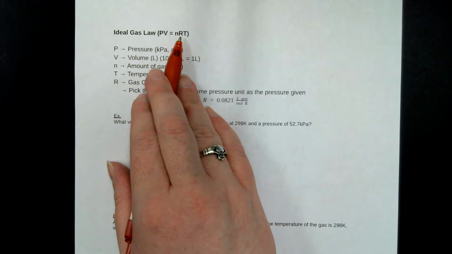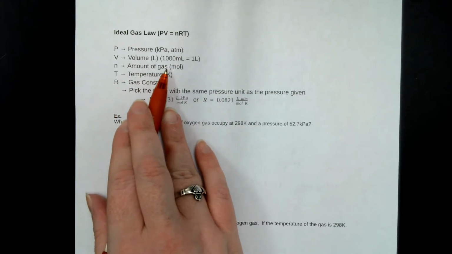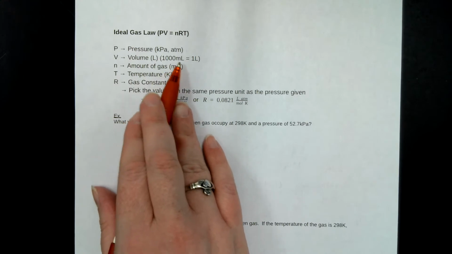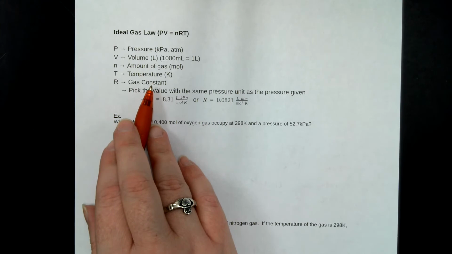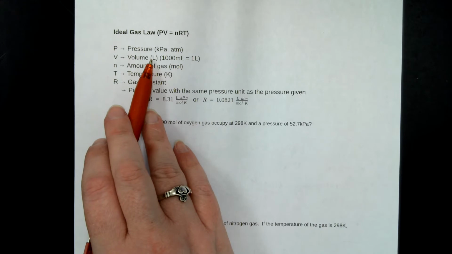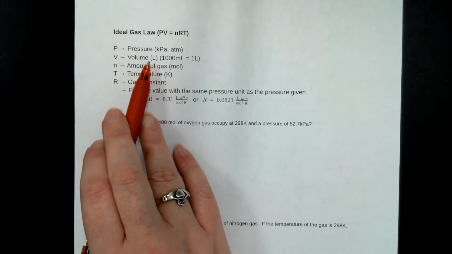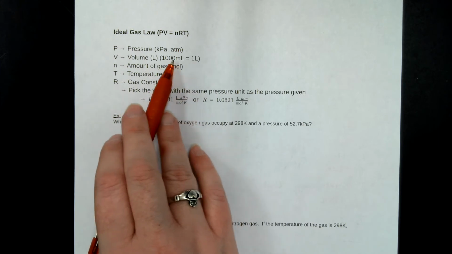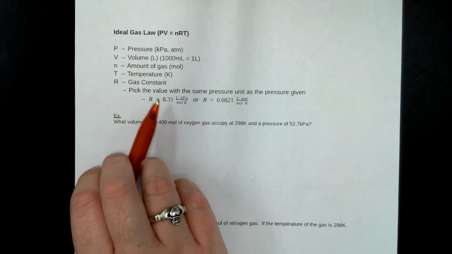Now, our 2 new variables here are n, which stands for the amount of gas with the unit moles, and R, which is the gas constant. Now, one other difference here is that I need my volume to be expressed explicitly in the unit liters for this equation. So if given milliliters, we're going to have to convert to liters using our conversion factor.